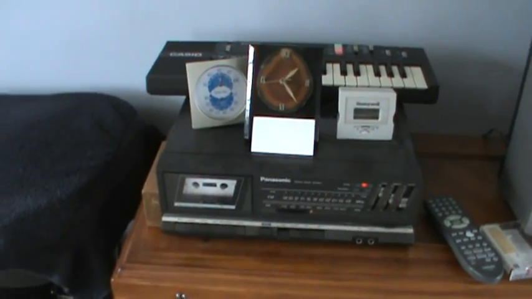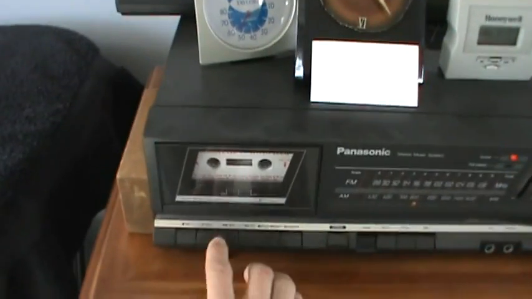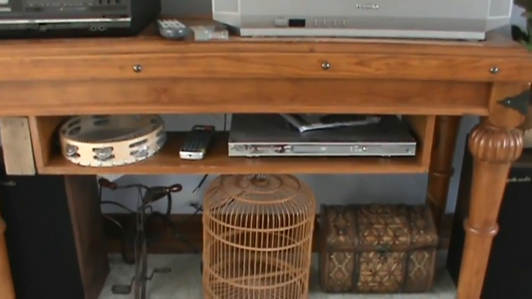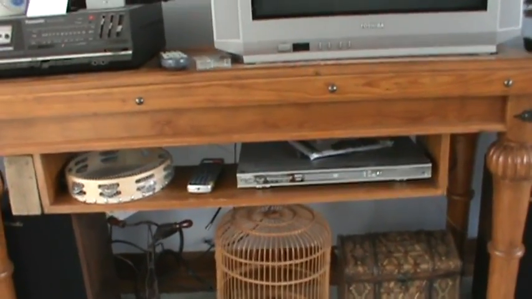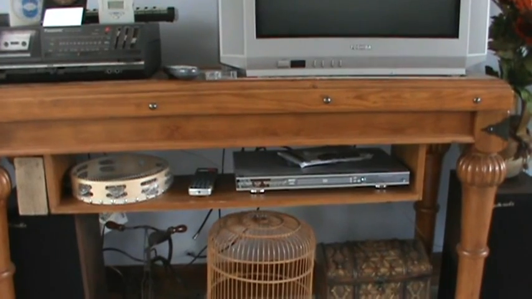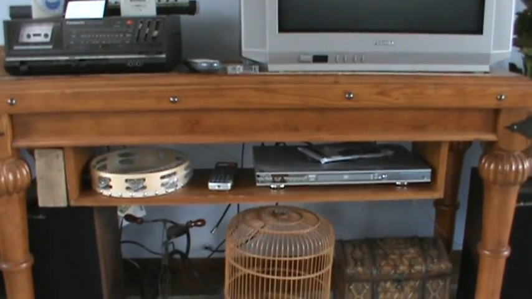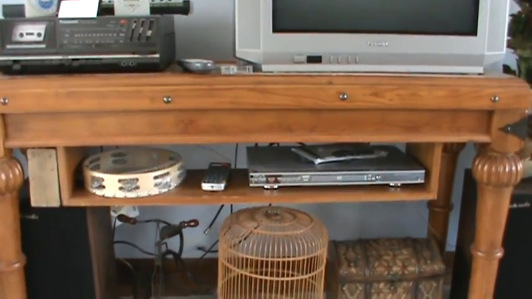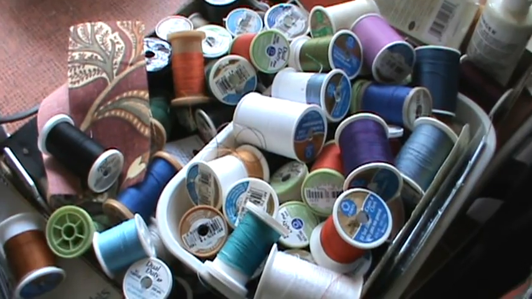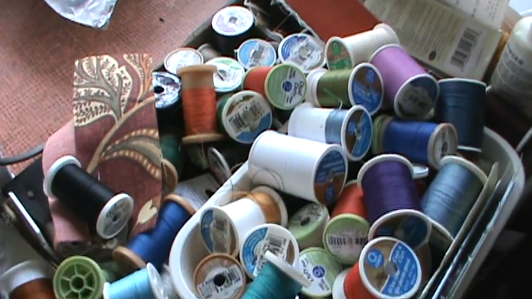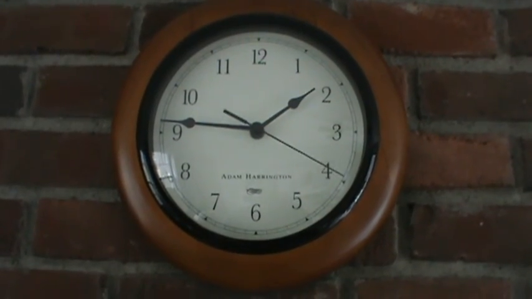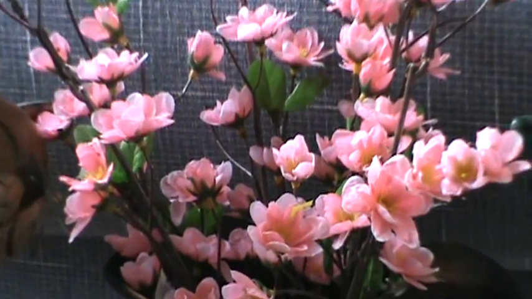Okay, here's your audio quality test using the Sony DCR-SX45 NTSC version. Those are just fake flowers, of course.